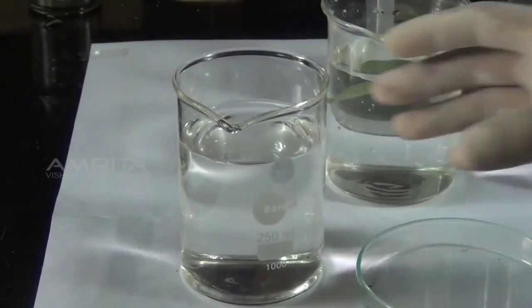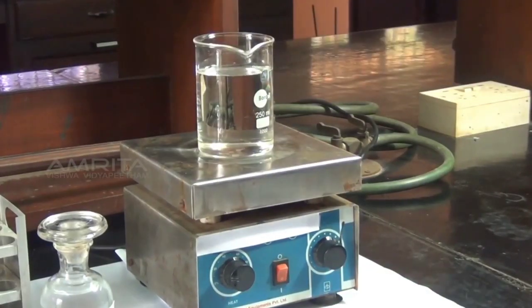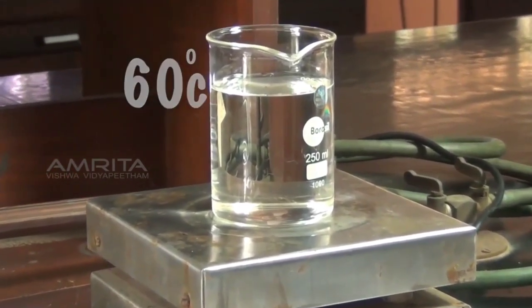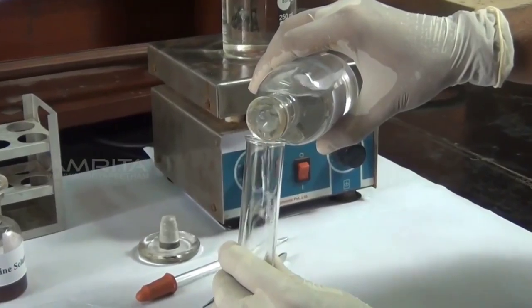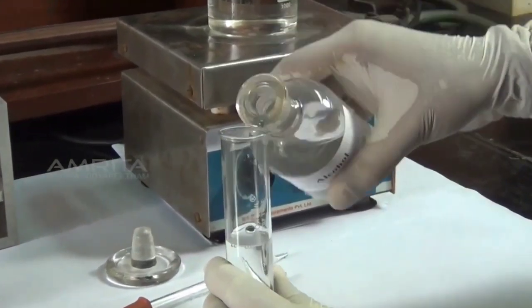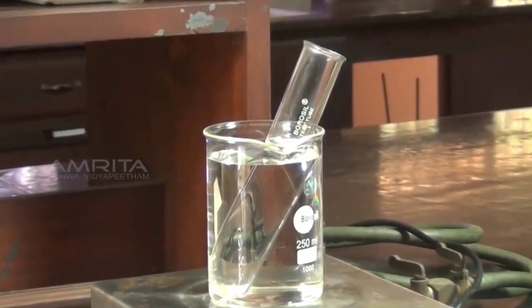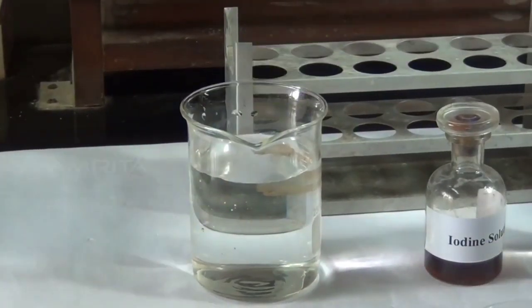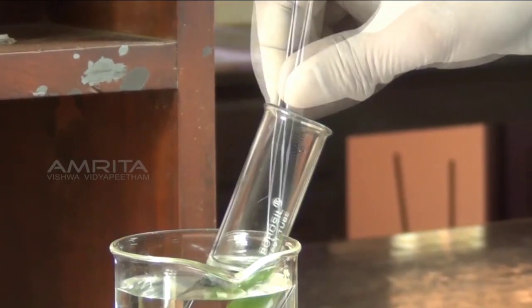Take another beaker containing distilled water and place it over a hot plate and boil it at 60 degrees centigrade. Take the bottle containing alcohol and pour it into a clean boiling tube. Place the boiling tube into the beaker containing boiling water. Take the leaf from the beaker using forceps. Place the leaf into the boiling tube containing alcohol.